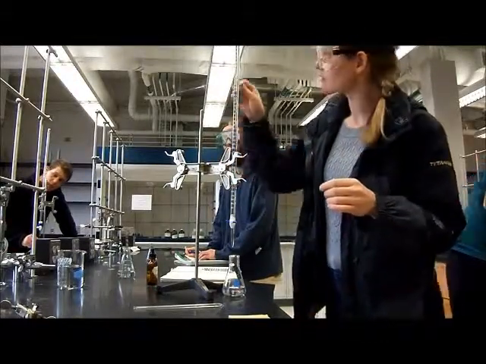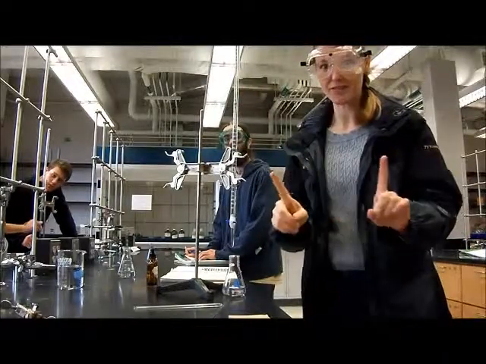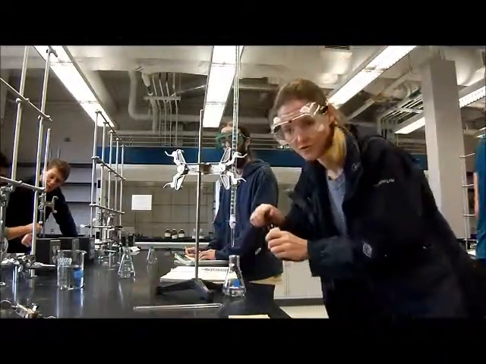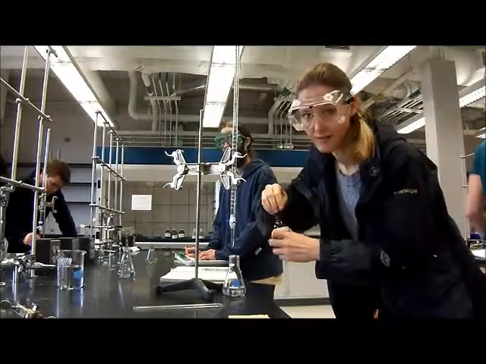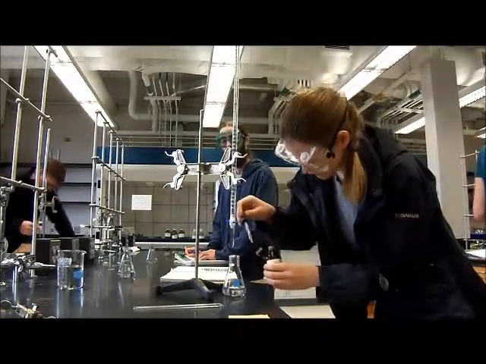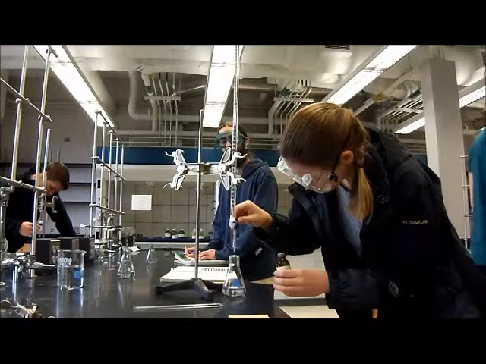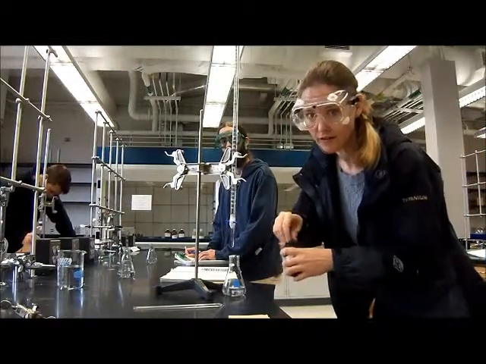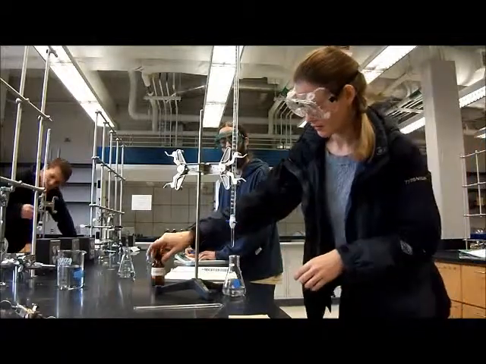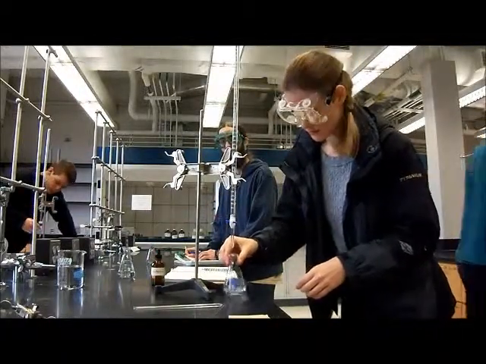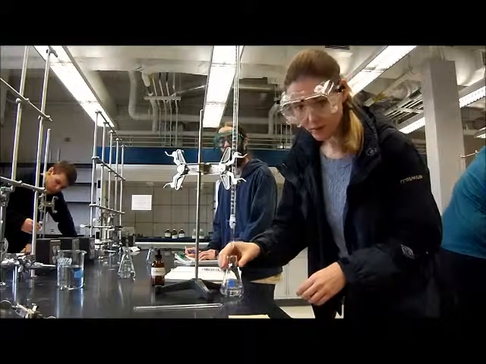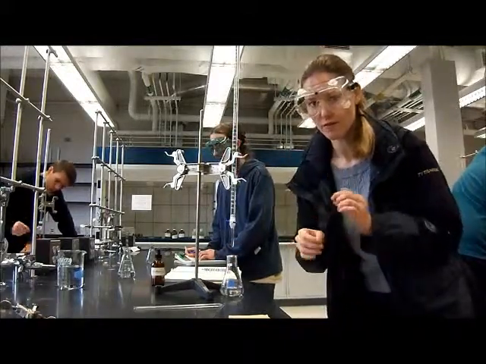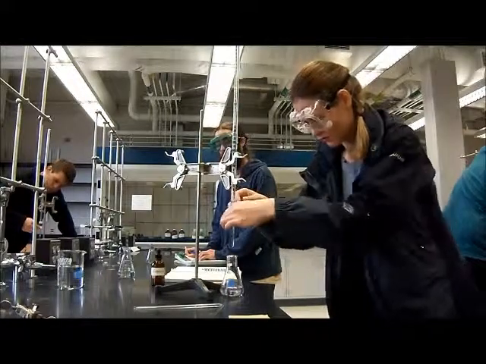I almost forgot to add my phenolphthalein, so I'm going to do that now. If I hadn't done this, I would have run the titration and never known when I reached my endpoint. So a few drops of phenolphthalein in my solution, and I'm going to swirl it around a little bit. I'm going to start my titration, but I'm going to quickly put 25 milliliters into the solution.